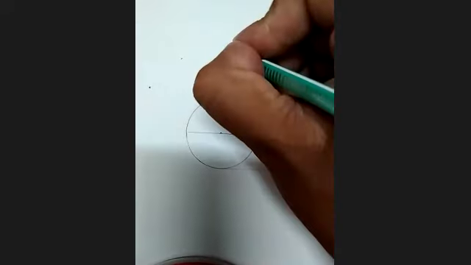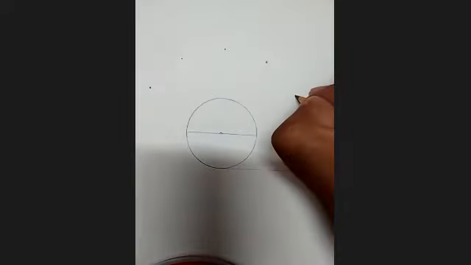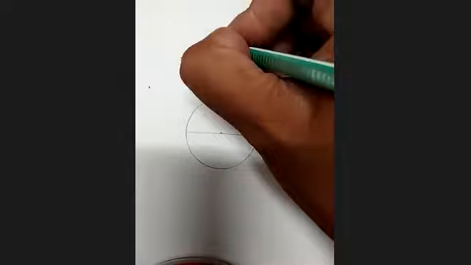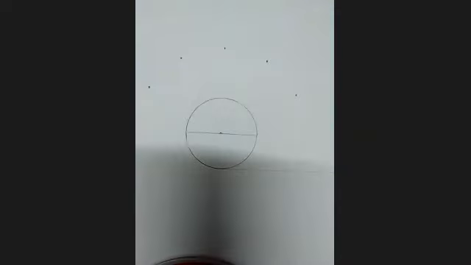You're supposed to keep it light, but for your understanding, I am making it a little dark so that you can see it clearly. Do it immediately. Follow me with the actual dimensions by using drawing instruments. Avoid freehand drawing, particularly in these cases.